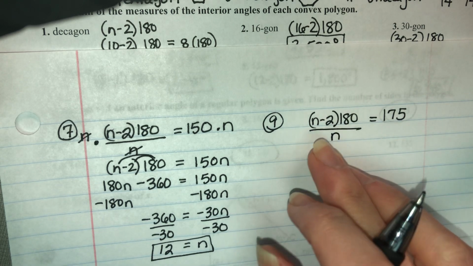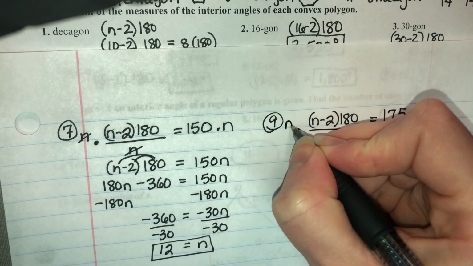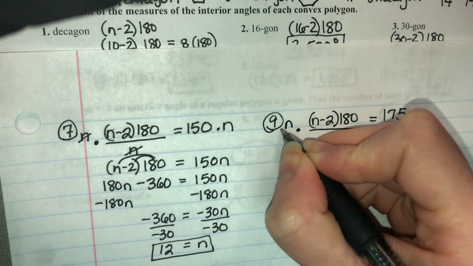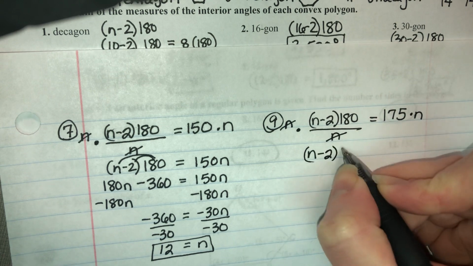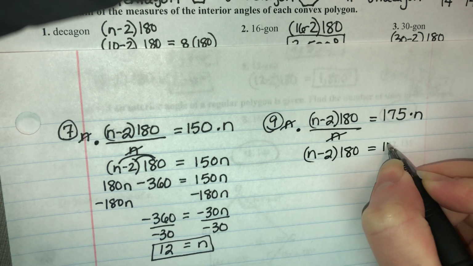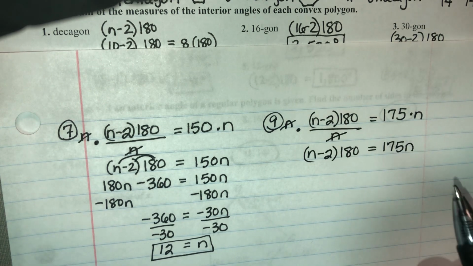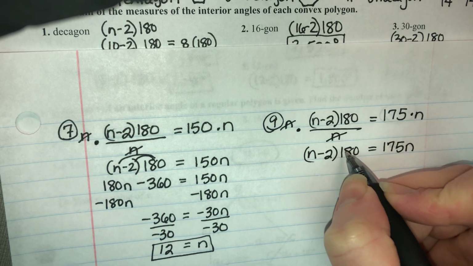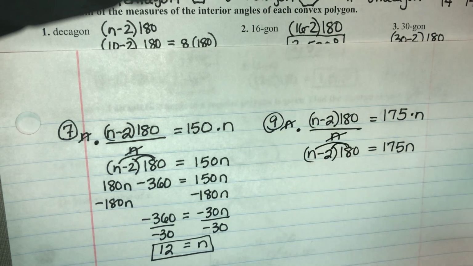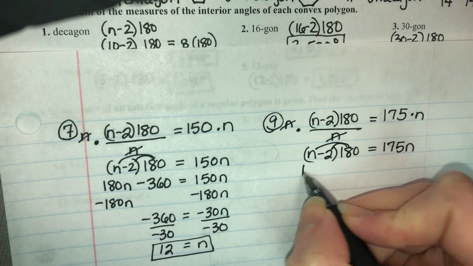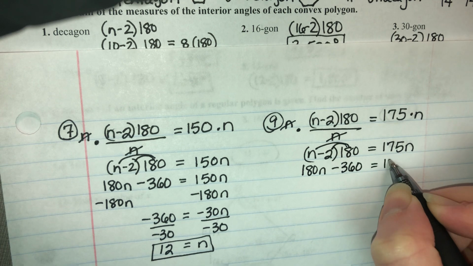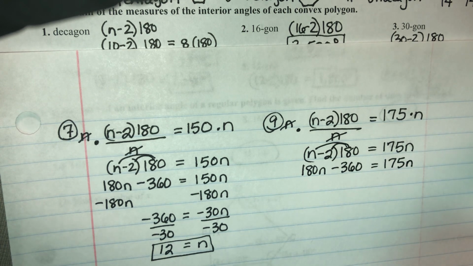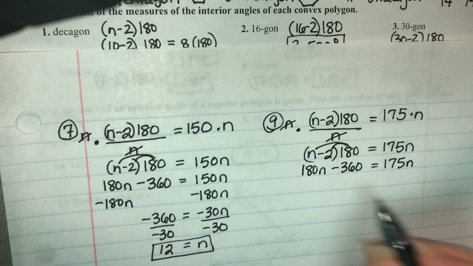So I'm going to multiply both sides by n to start. Times n, times n. These n's cancel out. So I have (n minus 2) times 180 equals 175n. Now I'm going to distribute the 180. So I'm going to multiply it to each of these in the parentheses. 180n minus 360 equals 175n. Now I'm going to get the n's together.